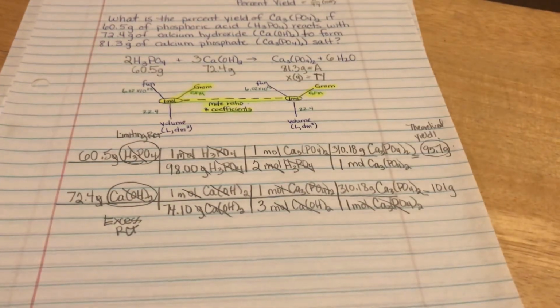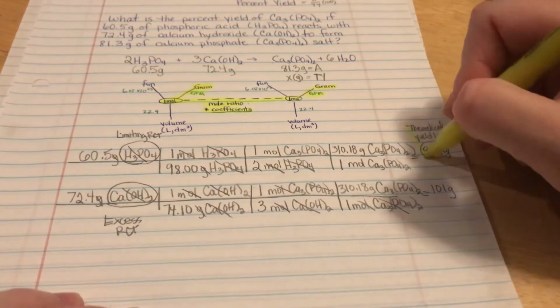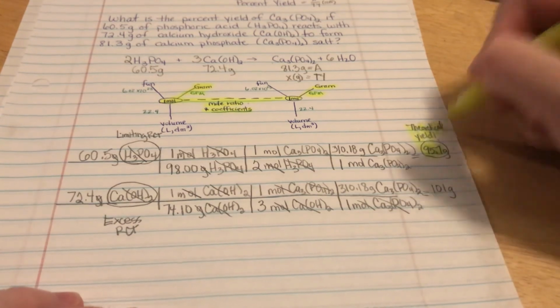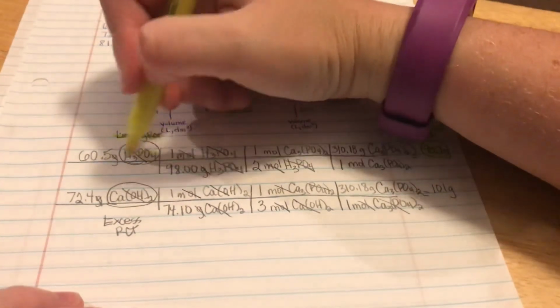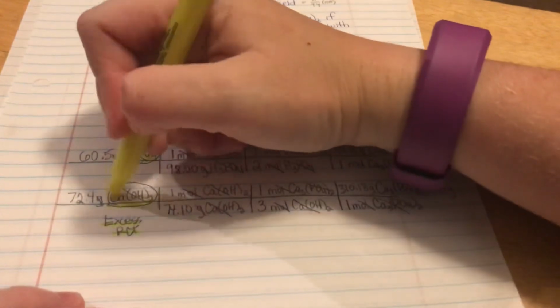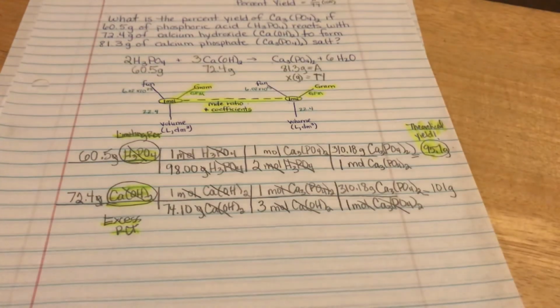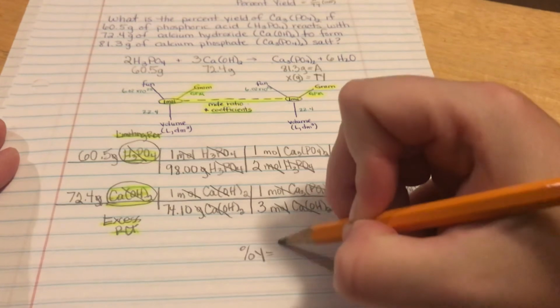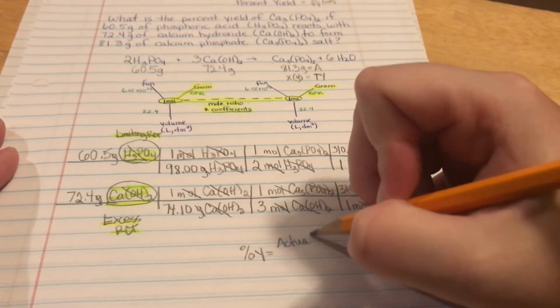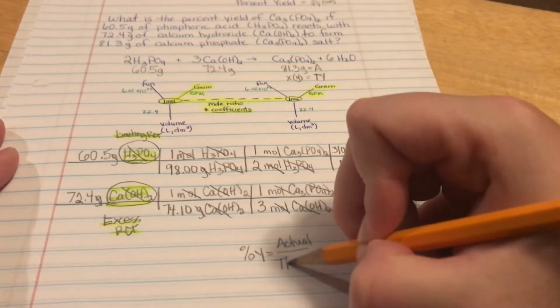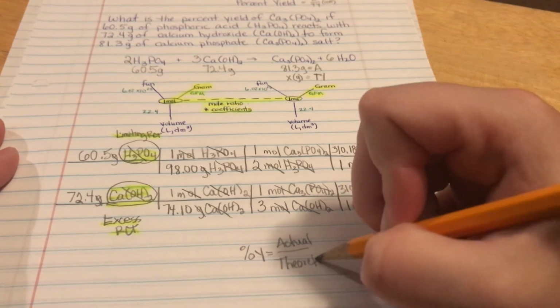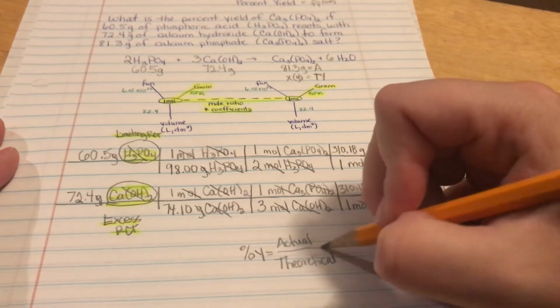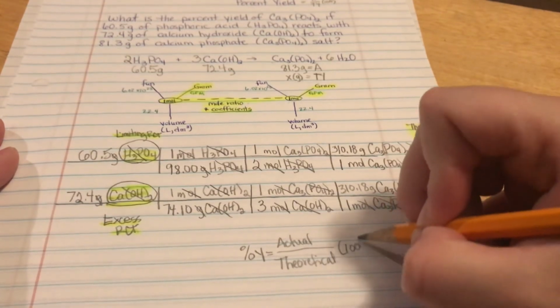Once you have those 3 big pieces labeled, our theoretical, our limiting reactant, and the excess reactant, now we can go through and do our last step, which is the percent yield. Remember, percent yield equals your actual divided by the theoretical, and that is times 100%.